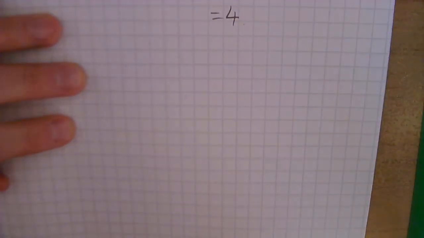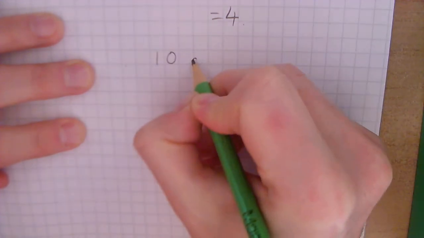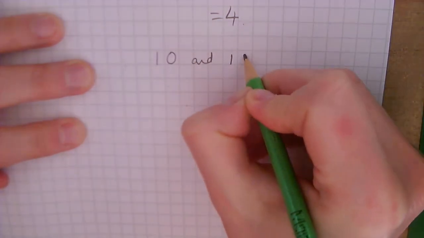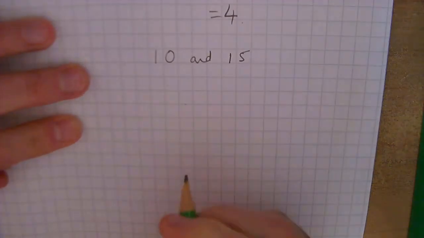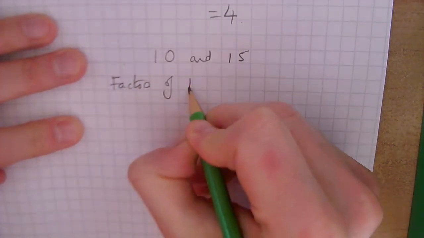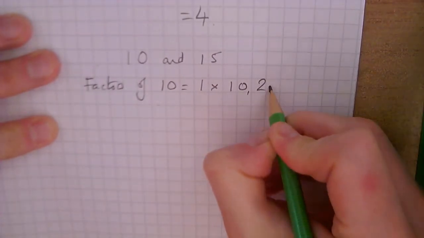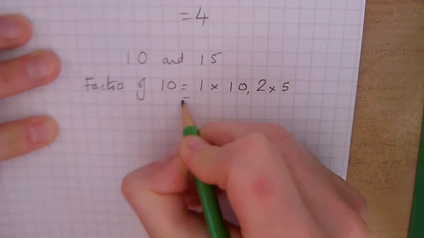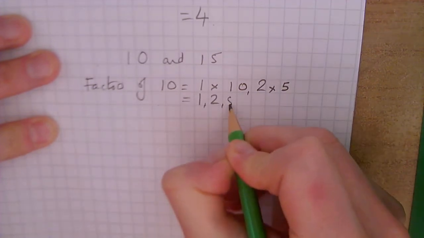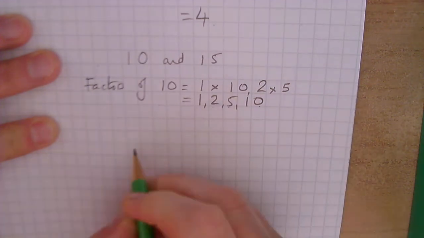Okay, last one. Let's compare factors of 10 and 15. Highest common factor of 10 and 15. So just factors of 10. So again, just exactly the same method. Just one more example. There's my factors of 10: 1, 2, 5 and 10.